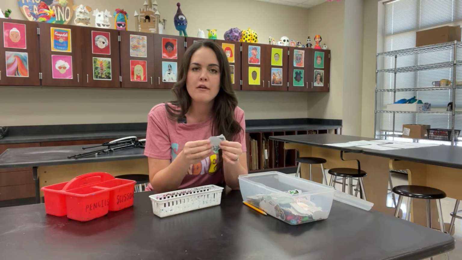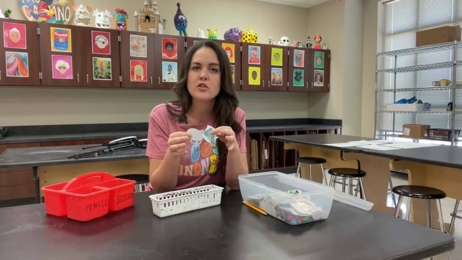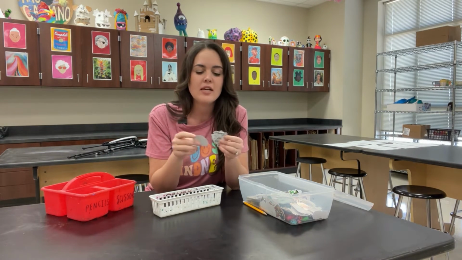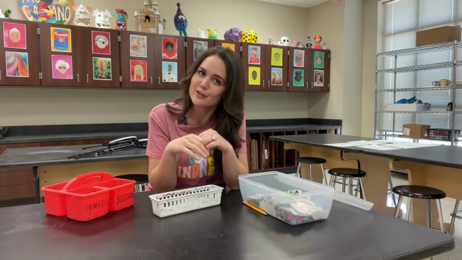I would just call on a few friends that were following directions during cleanup, or they're standing nice and still in line, and I just give them a sticker, and it encourages other friends to also do the same thing.